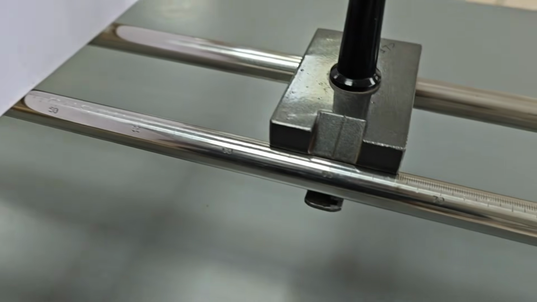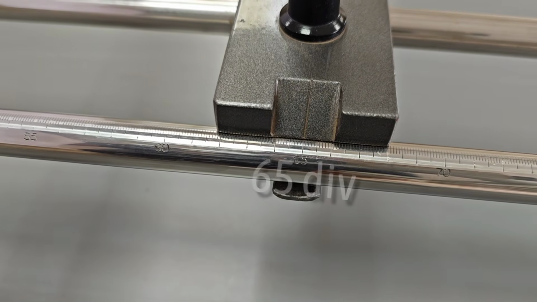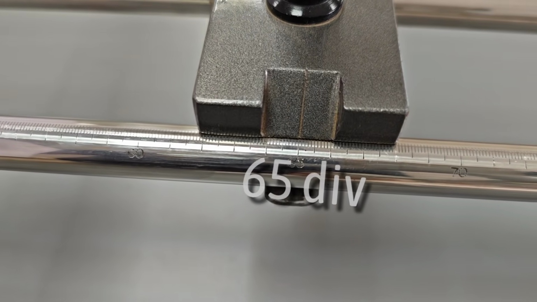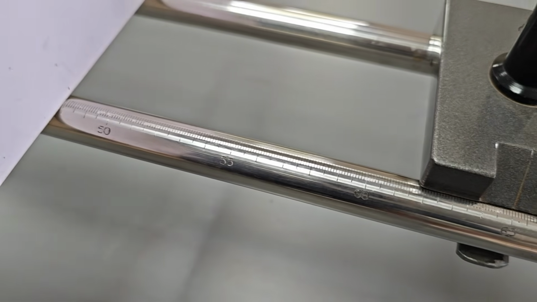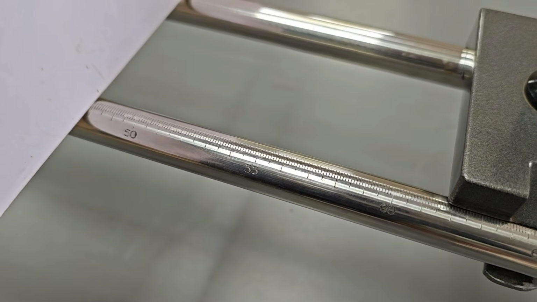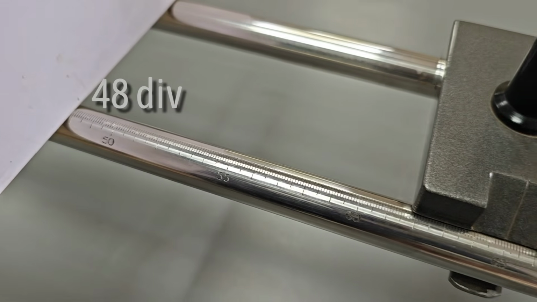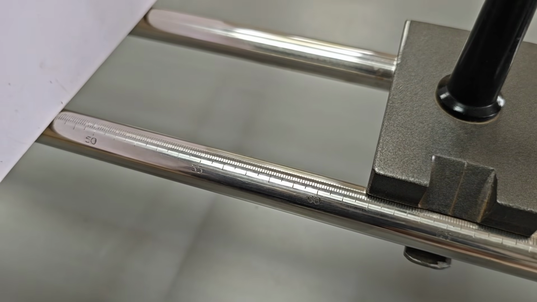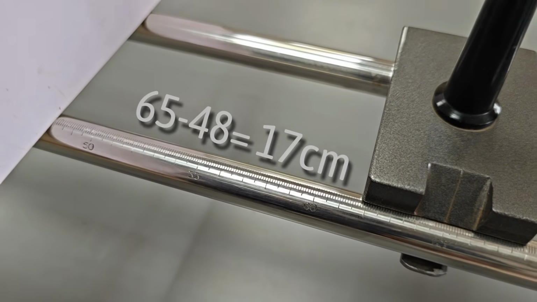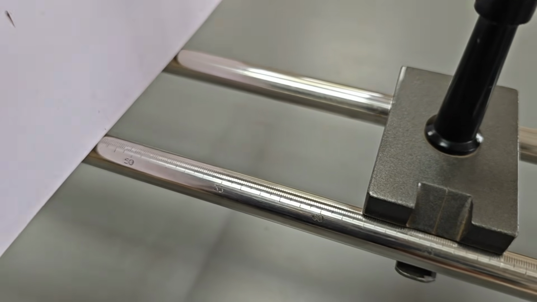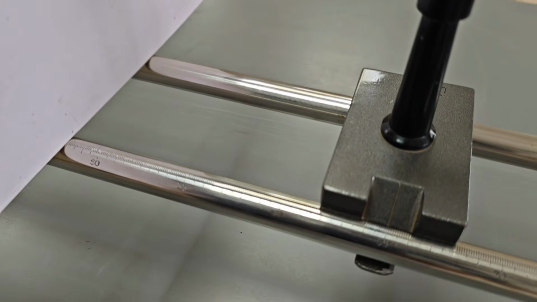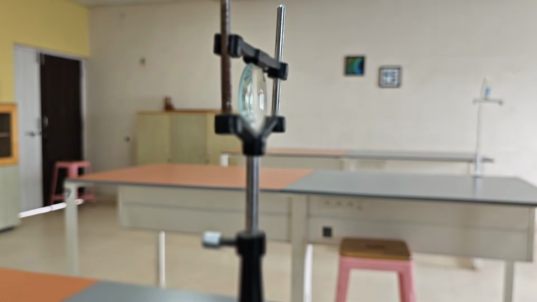You can observe here the lens is at 65th division and the screen is at 48th division, right? So this is 65, that is 48. It means the distance is 17. So the rough focal length is 17 centimeter. We have found the rough focal length of the lens. It is 17, so 2 times f will be 34.